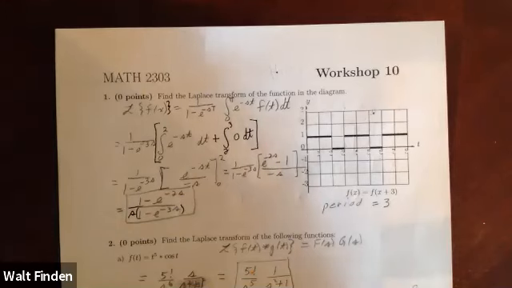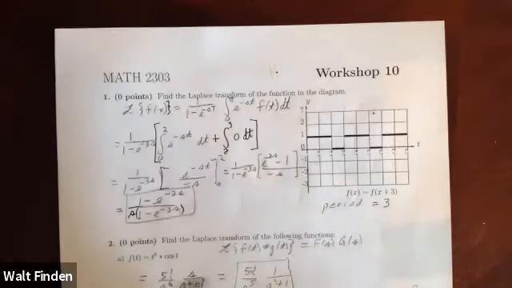You see that every 3 values, it repeats itself. From 0 to 2, the function is 1. From 2 to 3, it is 0. And then it repeats itself. T equals 3, period equals 3. That's capital T in the formula.